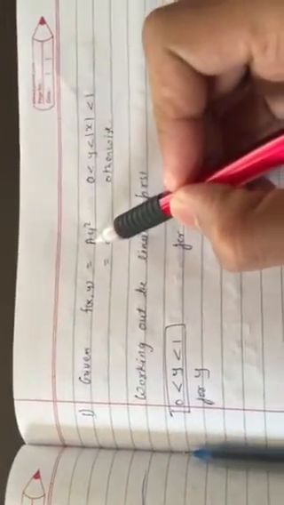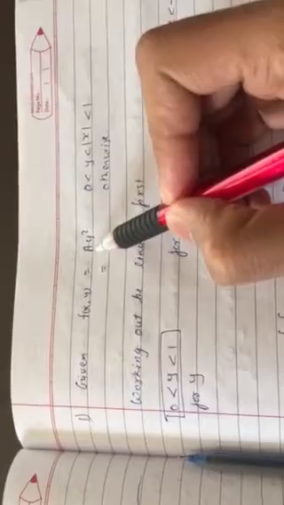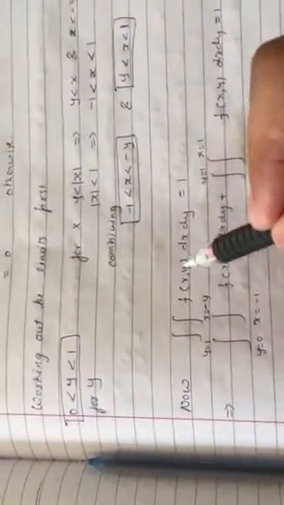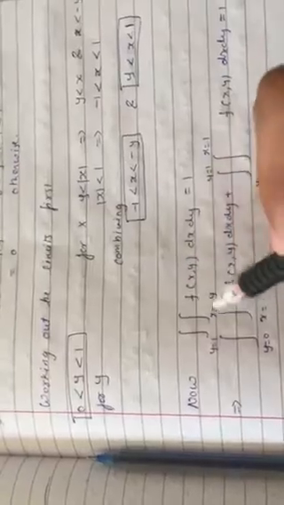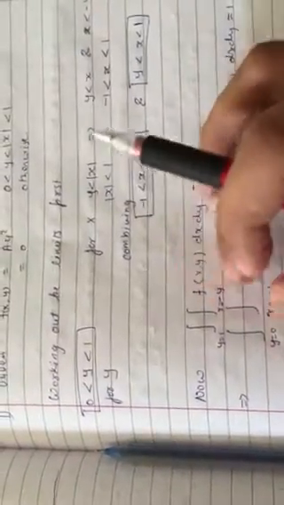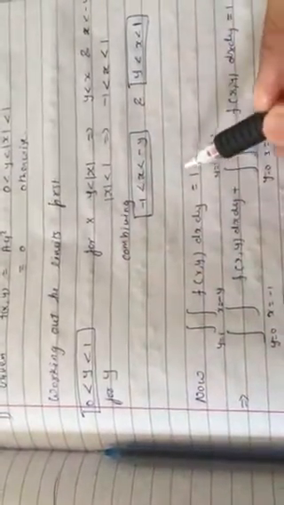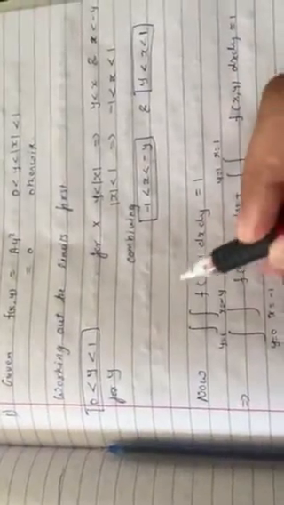Now, first problem is to find the value of a. Now we know that for a probability density function, the integration from -infinity to infinity is 1. That is, the area under the probability density function is 1.